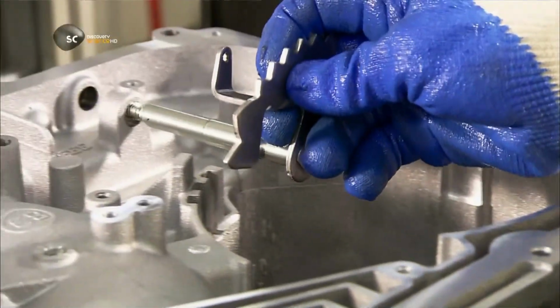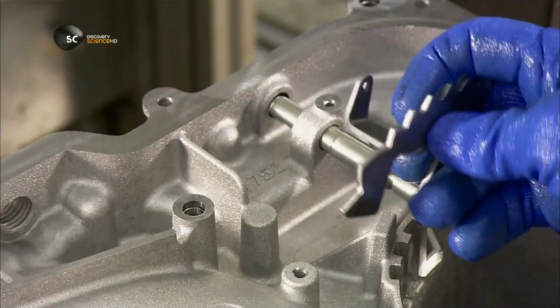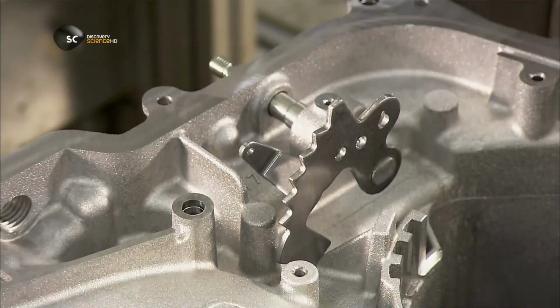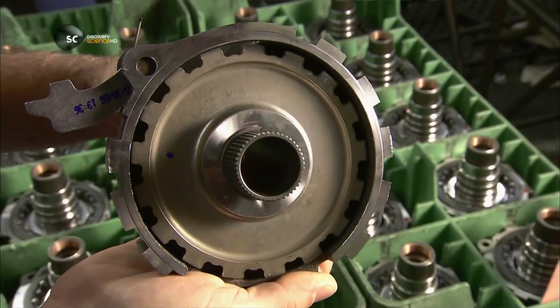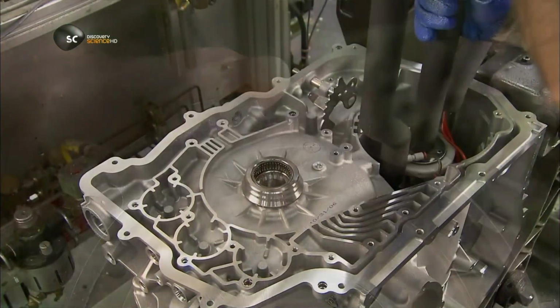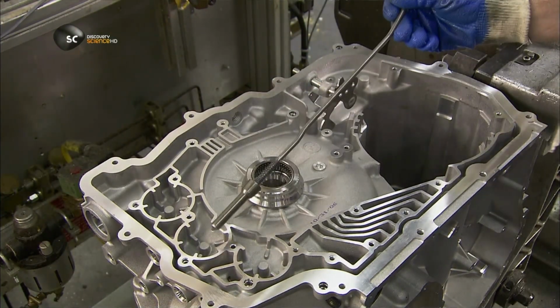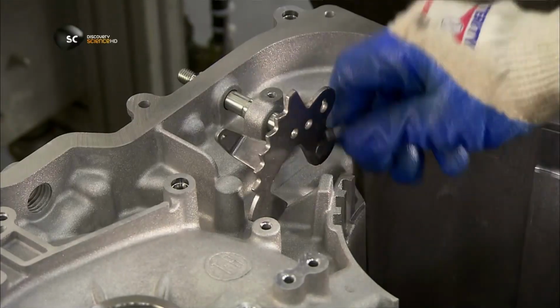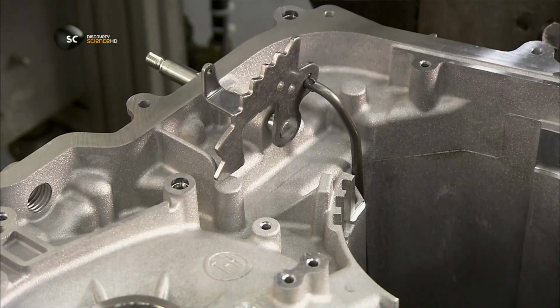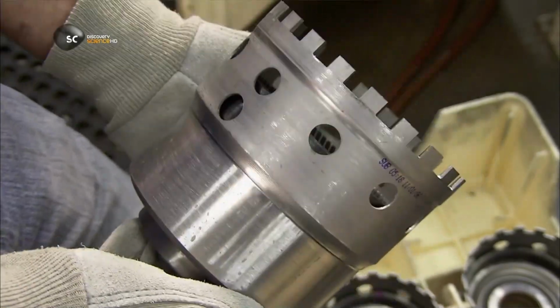They install the steel parts connected to the gear lever, which puts the car into drive, reverse or park. First, the manual detent lever. Then the forward clutch support. This piece protruding from it is called the park pawl. The actuator rod connects the detent lever to the park pawl, which locks a gear that immobilizes the car when you change into park.